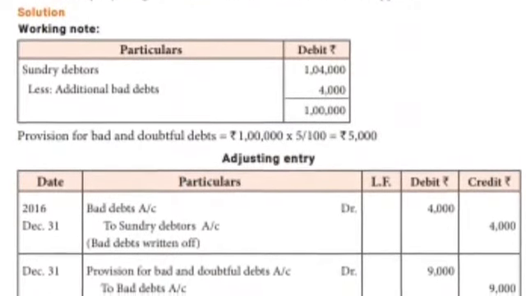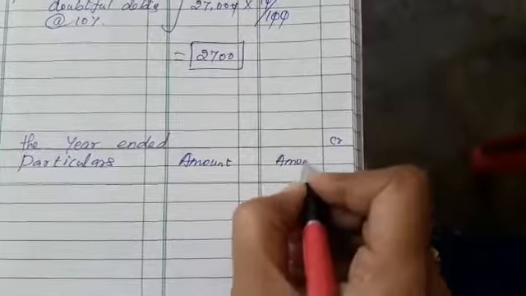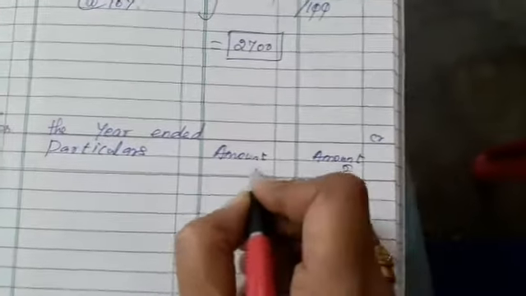Now how are we going to show it in the balance sheet? See here, profit and loss account for the year ended. Particulars, amount, to amount column. Here also particulars, amount in rupees.